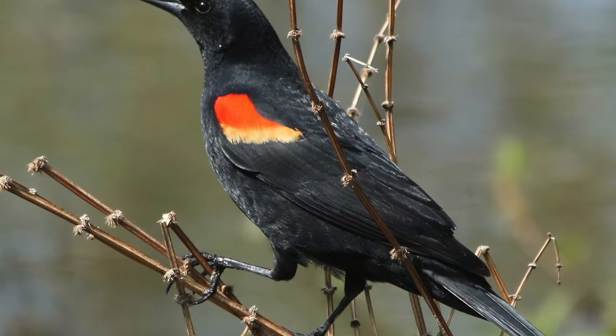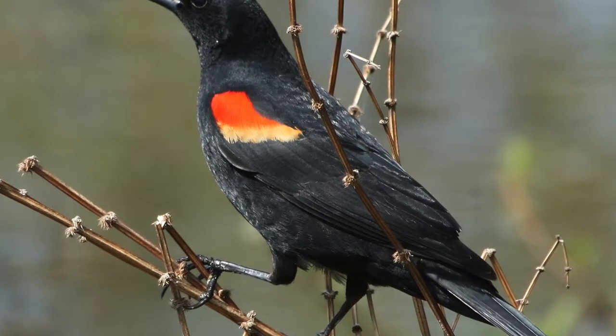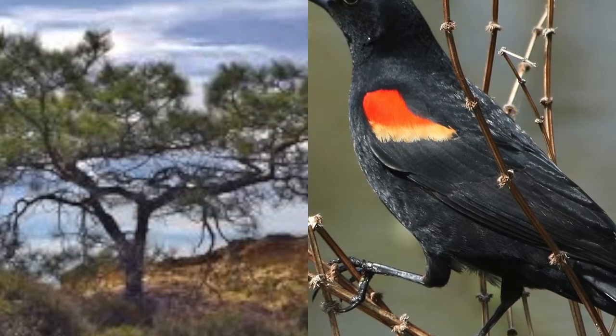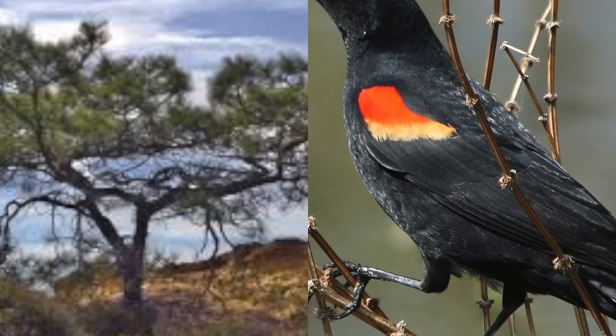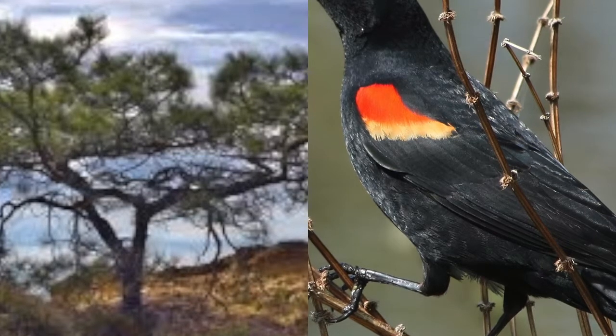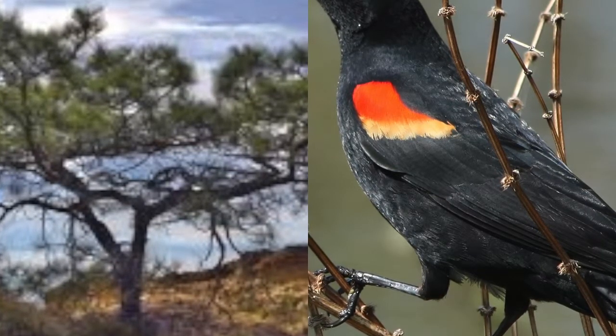There is also a type of commensalism in the biome, and that is between the red-winged blackbird and the Torrey pine tree. The Torrey pine tree occasionally drops seeds down on the ground, and the blackbird just eats the seeds. But the blackbird does not benefit the tree nor hurt it.